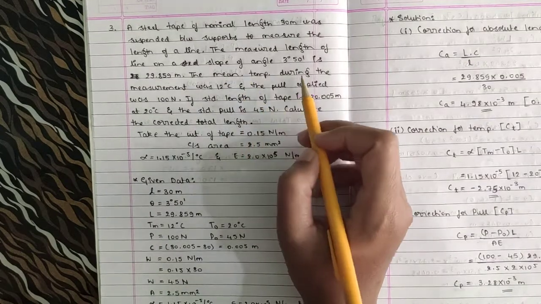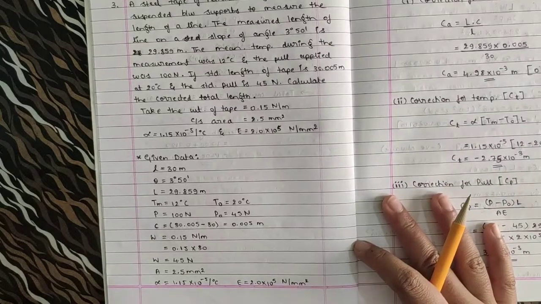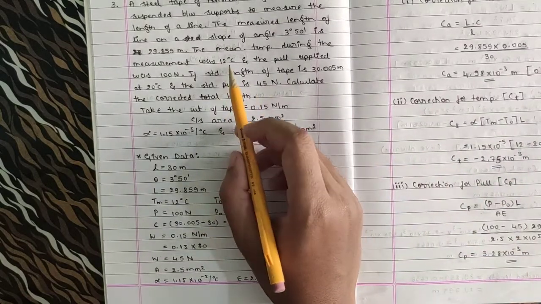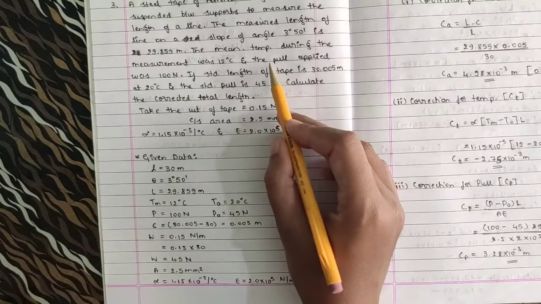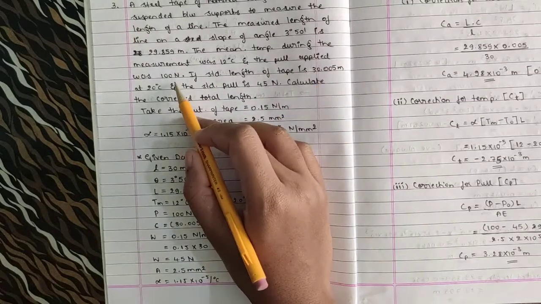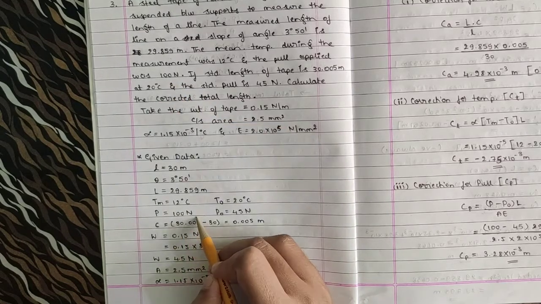The mean temperature during the measurement, during the measurement in the sense on the ground. So it is Tm. Tm is 12 degree Celsius. You have to write it down. Then the pull exerted, which is also on the ground, so it is simply P. P is equal to 100 Newton.